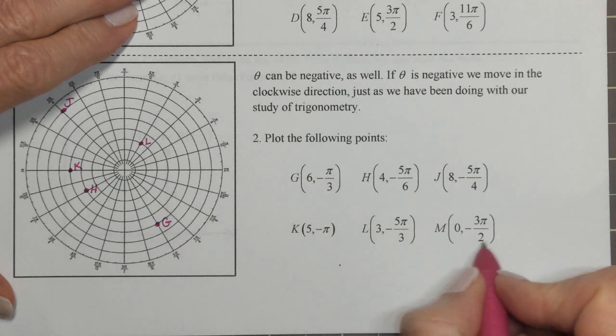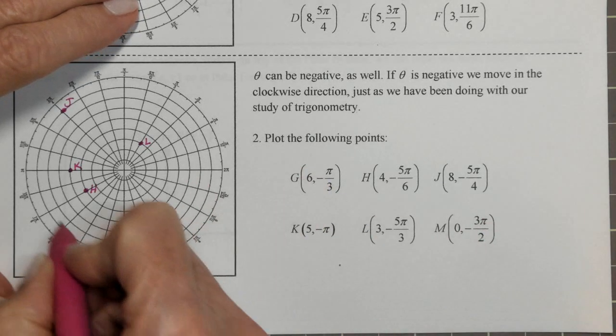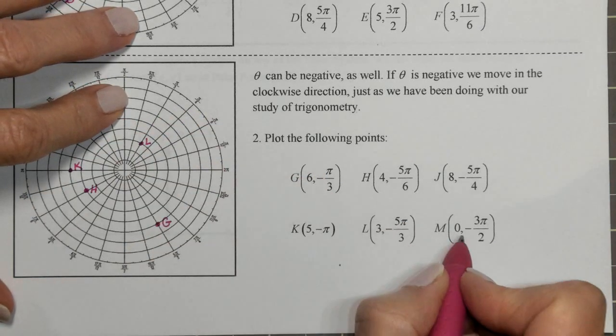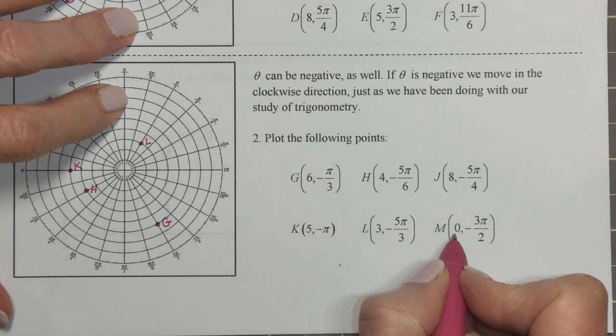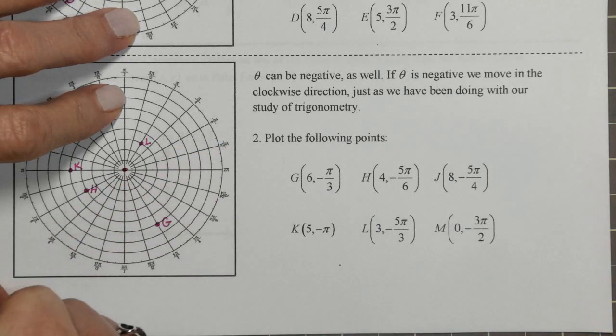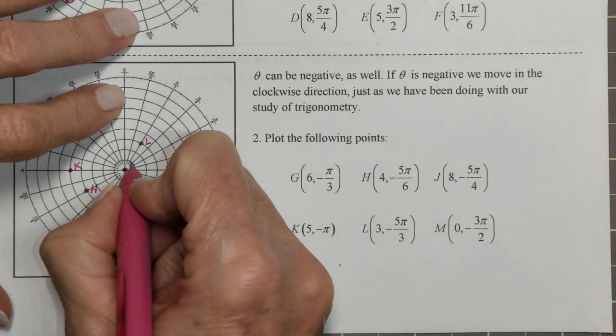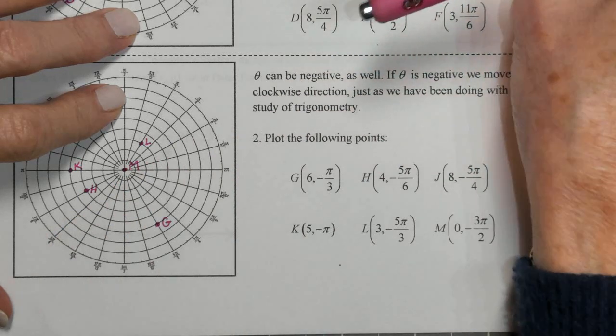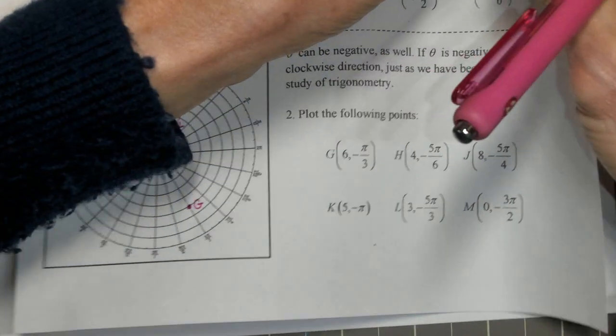Lastly, negative 3 pi over 2. What would it mean for the radius to be 0? Well, if the radius is 0, we don't go out at all. So there is point M right there. Alrighty?